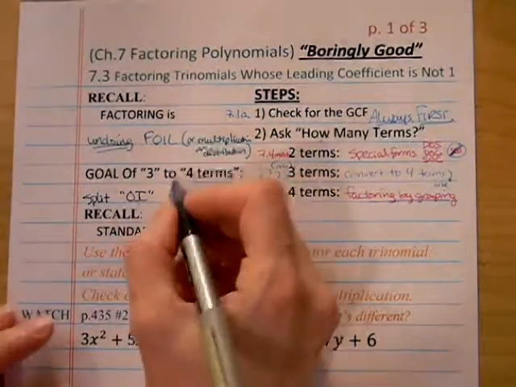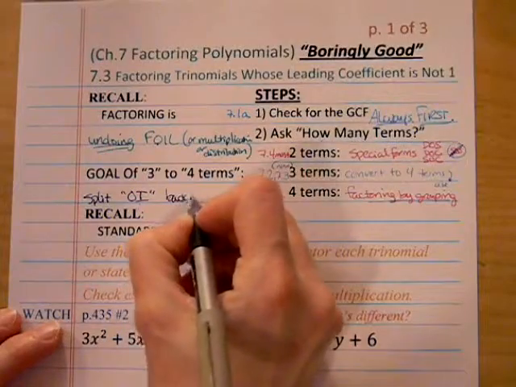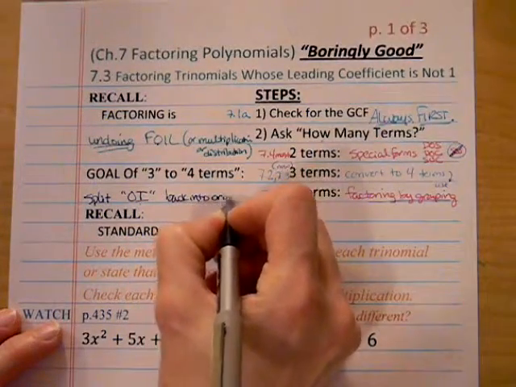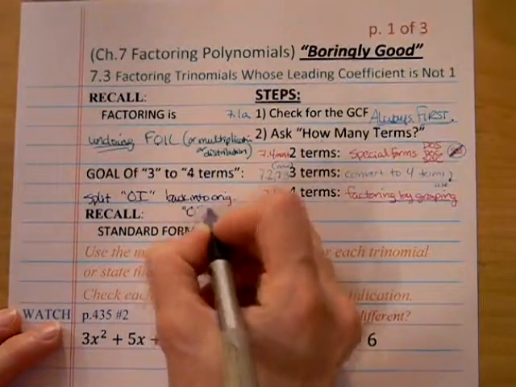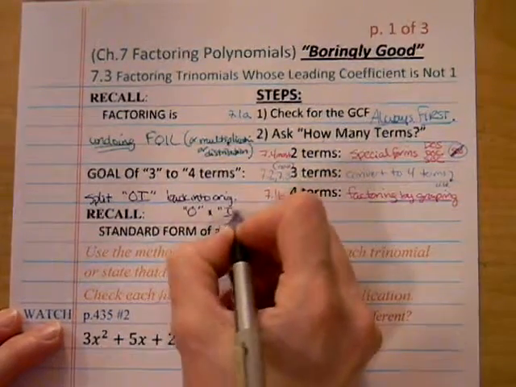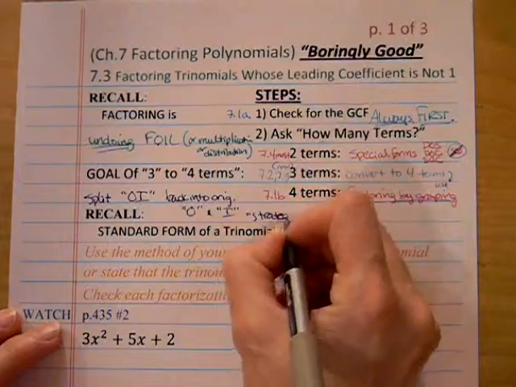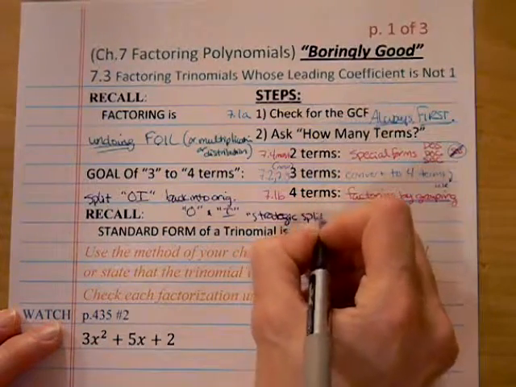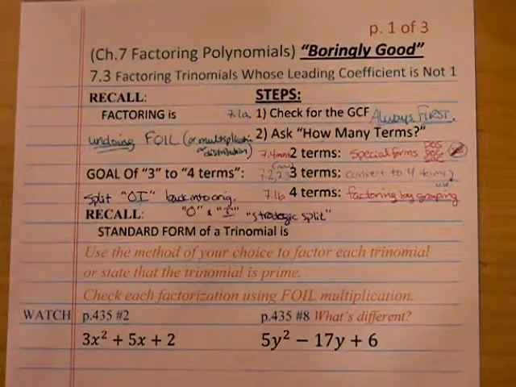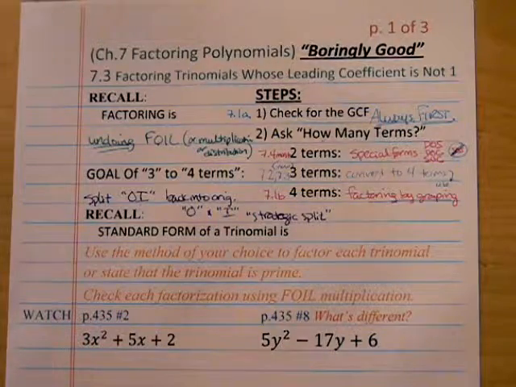We're going to split that OI piece back into its original outside times outside and inside times inside pieces. And we call that the strategic split. And we have some steps at the bottom of the page, which we'll look at again when we do the examples.